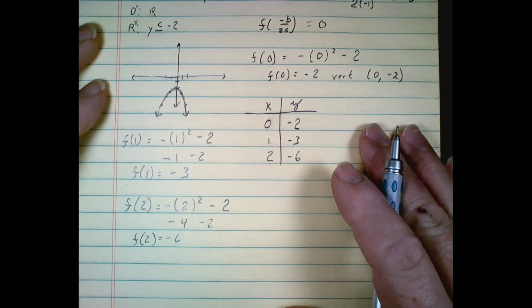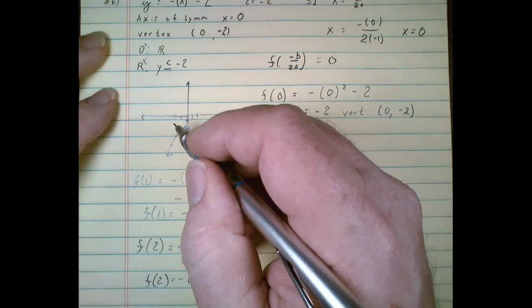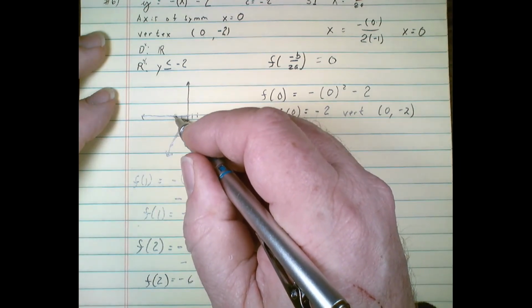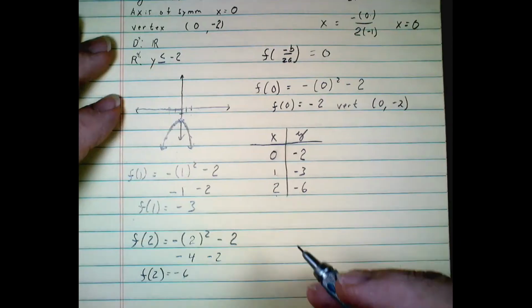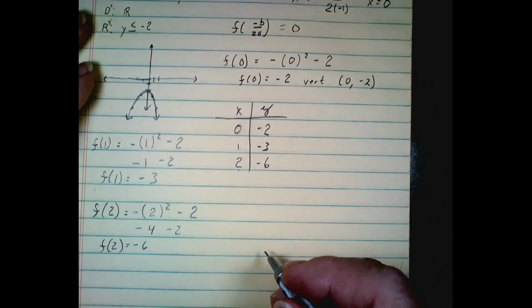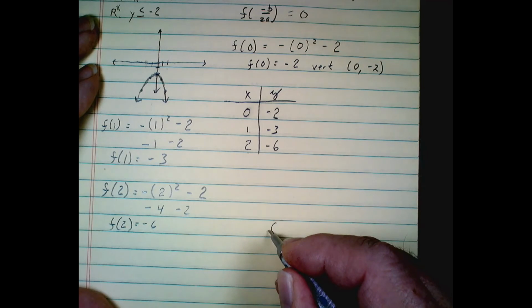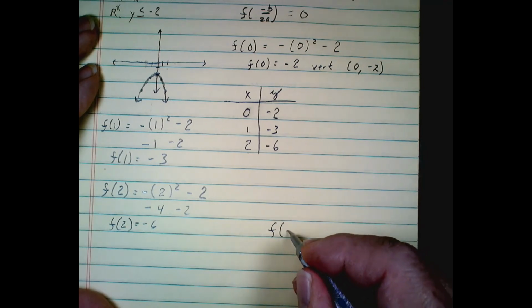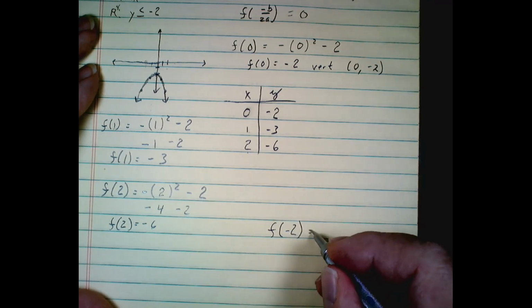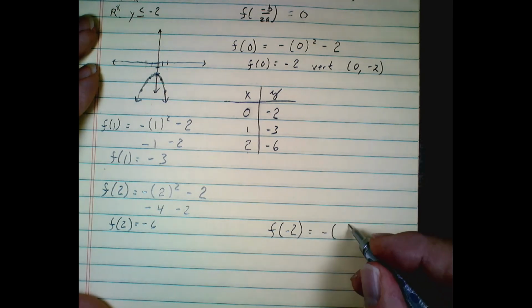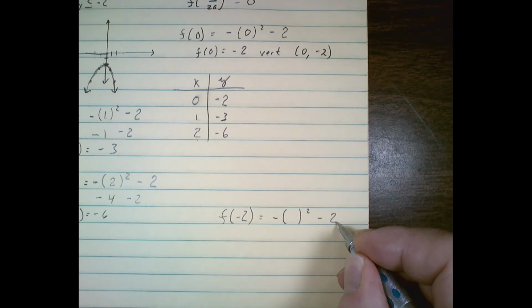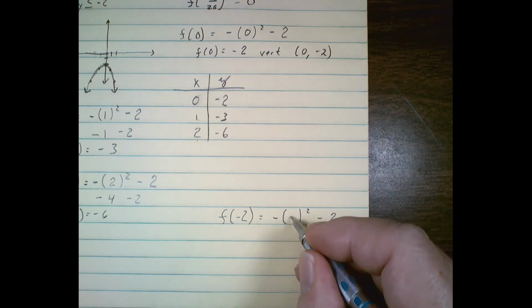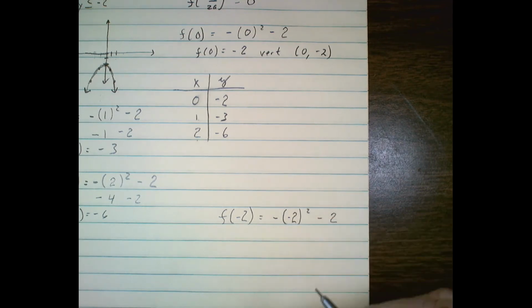Okay, because this has negative numbers, I want to show you something here. If I plugged in f of negative 2, I should get that negative 6. So let's just try that real quick. Just watch. You don't have to do this. But if I wanted to plug in a negative 2, remember my equation looks like this. I should get back a negative 6. Let's plug in a negative 2 there.